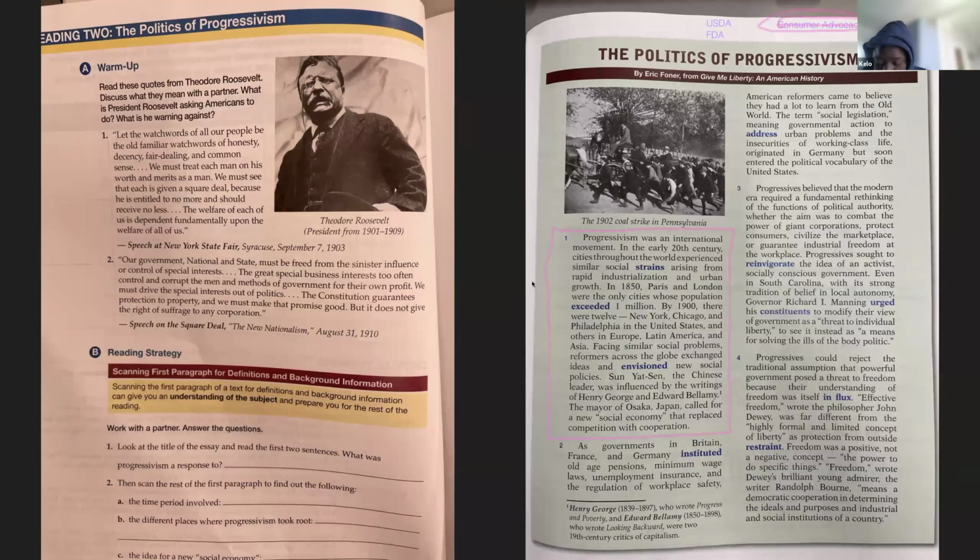Progressivism. Progressivism was an international movement in the early 20th century. Cities throughout the world experienced similar social trends arising from rapid industrialization and urban growth. In 1850, Paris and London were the only cities whose population exceeded 1 million. By 1900, there were 12, including New York, Chicago, and Philadelphia in the United States, and others in Europe, Latin America, and Asia facing similar social problems. Reformers across the globe envisioned new social policies.